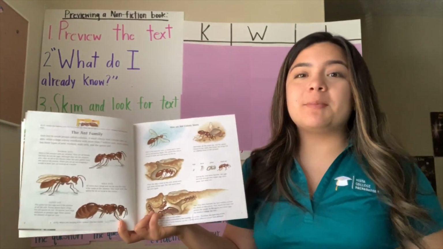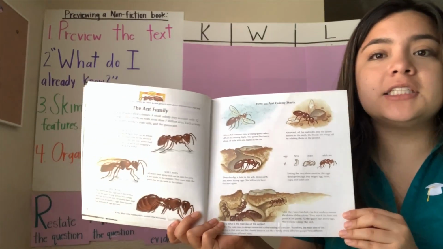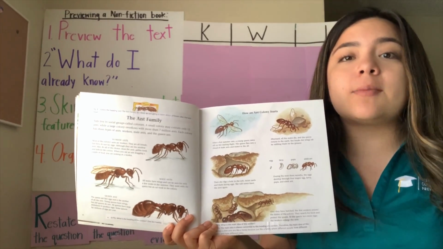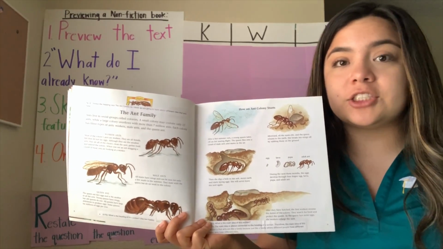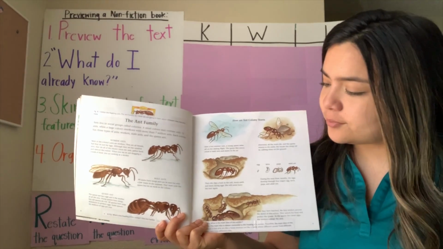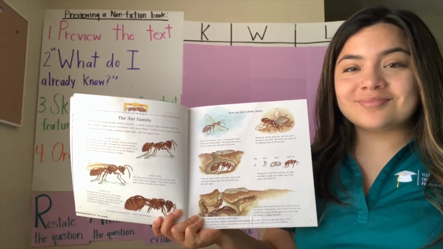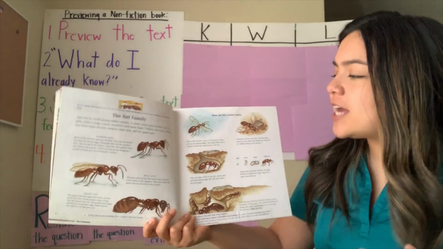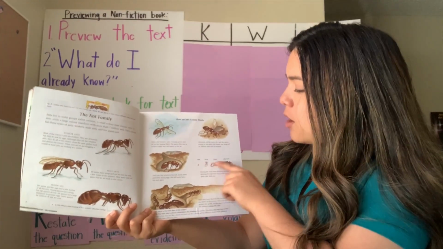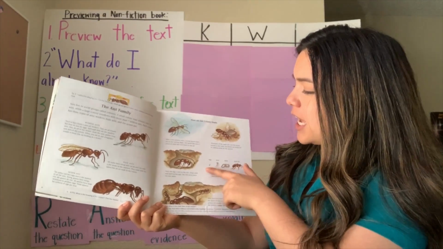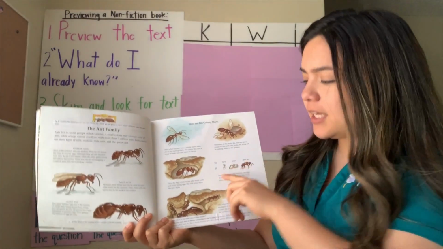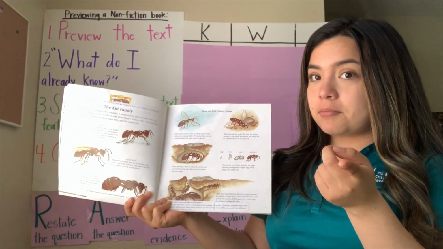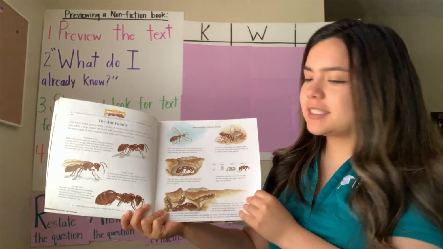Ooh, scholars, right now I'm going to actually stop and pause on this page. And right now I want you looking at these pages. I want you to point out something that you notice about this page, like maybe one of our text features. What do you guys notice? Oh my goodness, I noticed that too. I noticed that I saw our labels were right above this little picture, and it's also kind of like a little bit of a diagram. I think it's probably telling us maybe how an ant is born. I don't know, what do you guys think? Yeah, probably. All right, let's keep on browsing through.